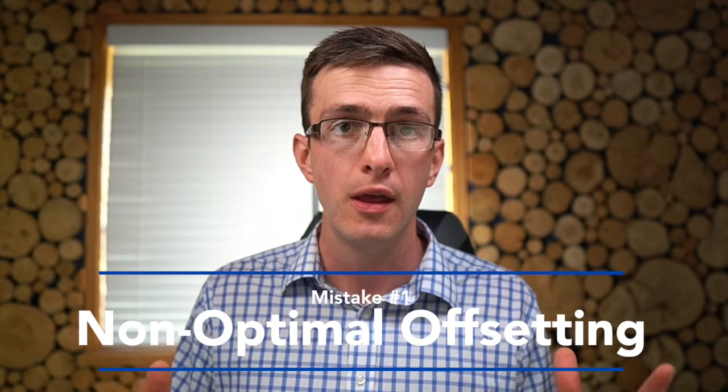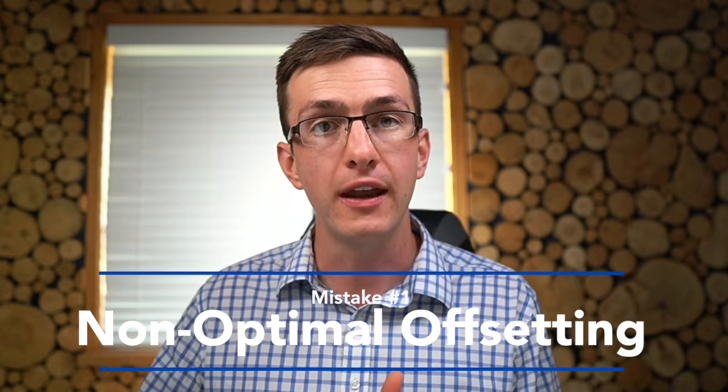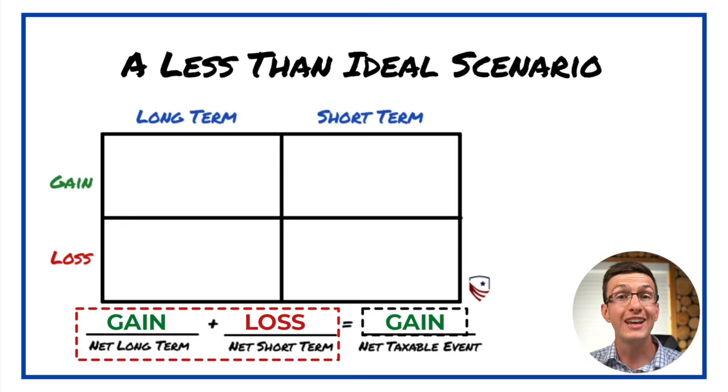Now, this leads us to mistake number 1. Now, sometimes this mistake is completely unavoidable, but we should try to avoid it if we can. If possible, we want to offset strategically, and this is an example of not being very strategic. We're taking a short-term category that has higher rates, and we're offsetting a much more tax preferenced category in long-term rates. Generally, we want to avoid this.